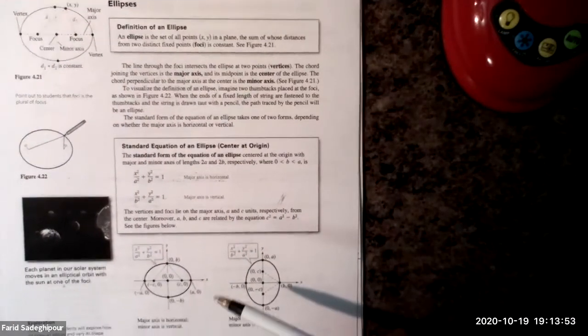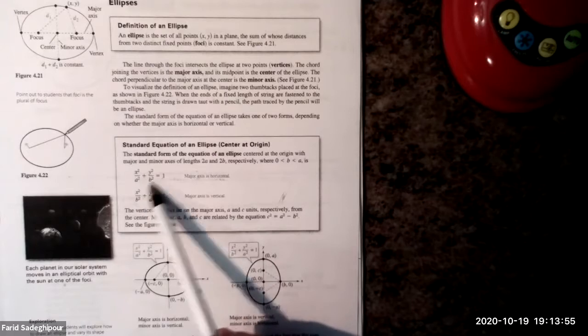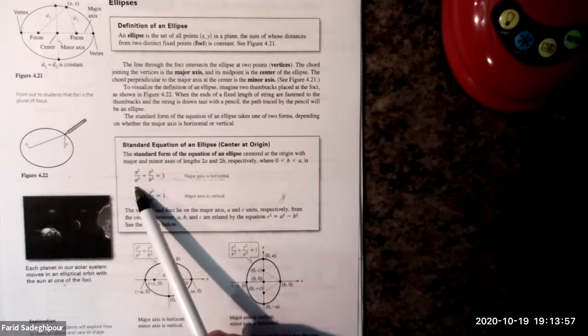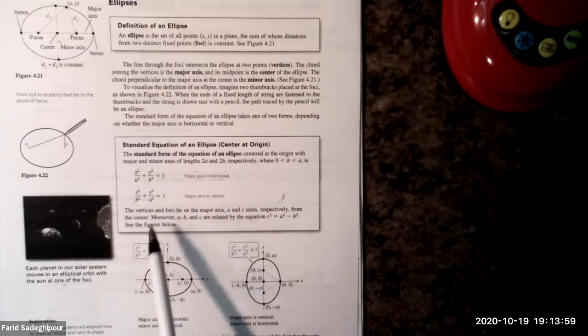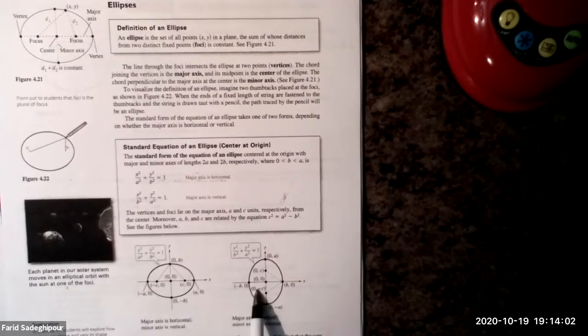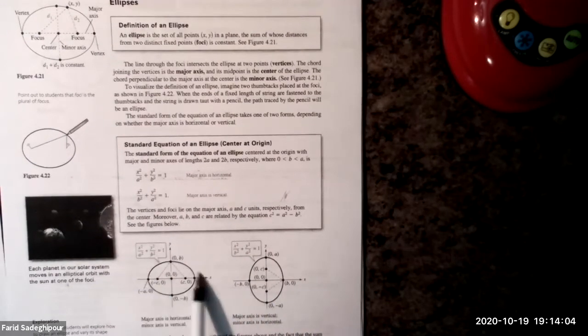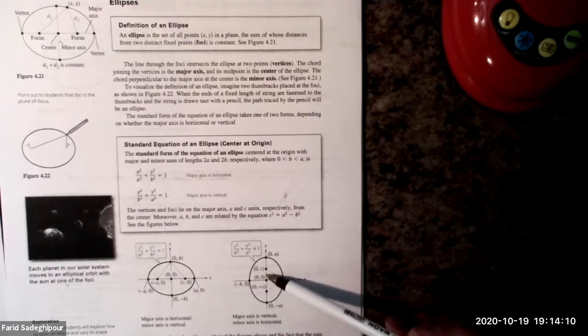There are two equations for the ellipse. One is x²/a² plus y²/b², and the other one is x²/b² plus y²/a². In one, the foci are on the horizontal axis, and in the other, on the y-axis.